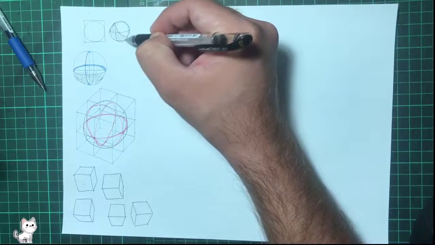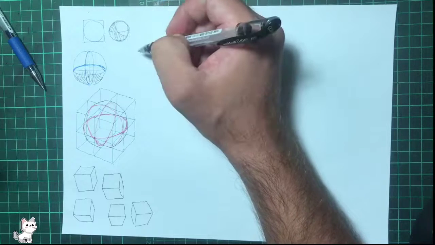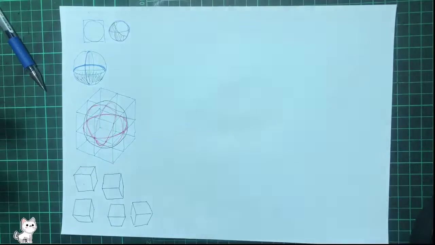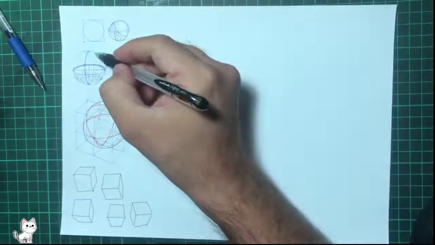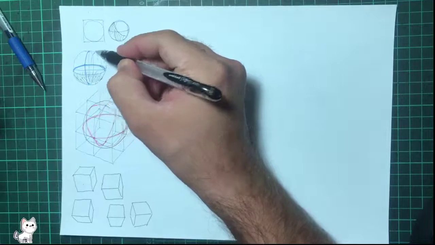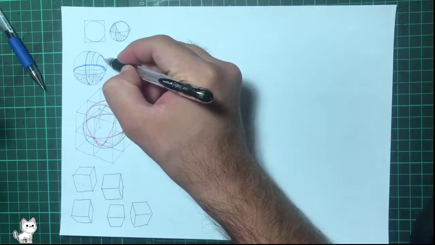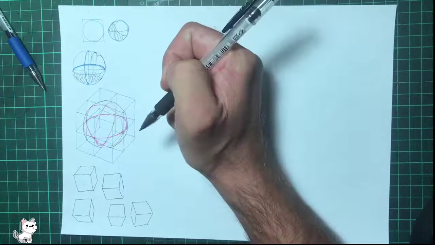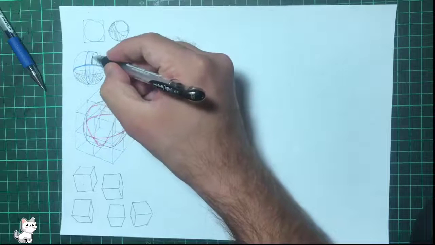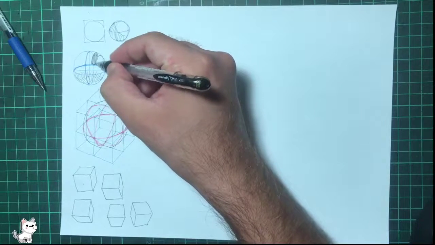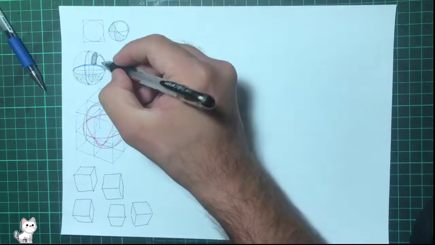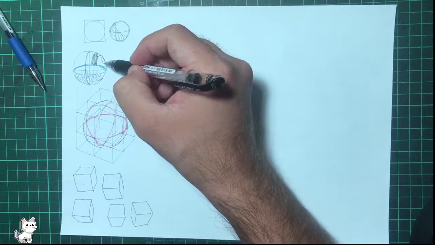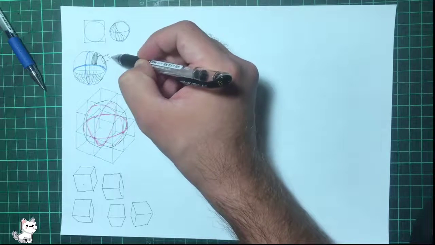So I say, okay, the light source is here, here's the core shadow. So of course I need to know the construction. And also if we want to make some kind of Boolean operations with the sphere, it's necessary to know the construction, to maybe cut some part of the sphere, make holes, or add something to the sphere.